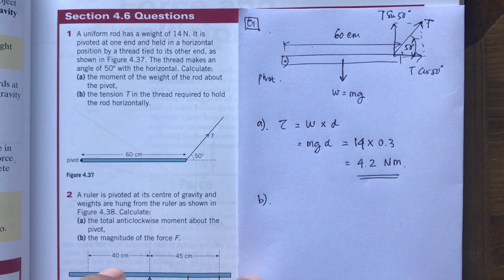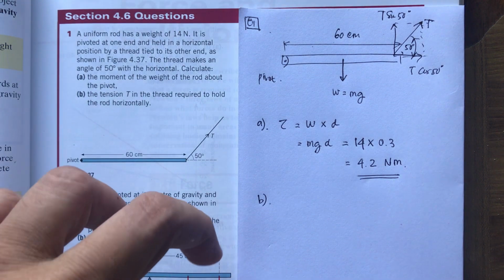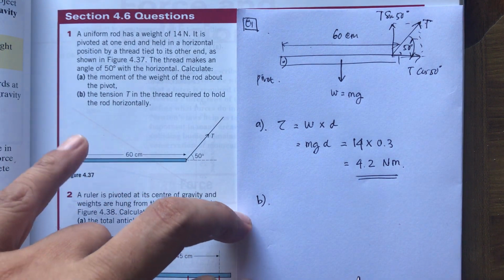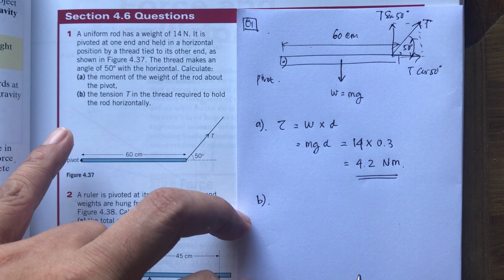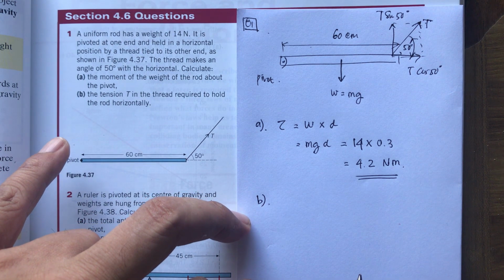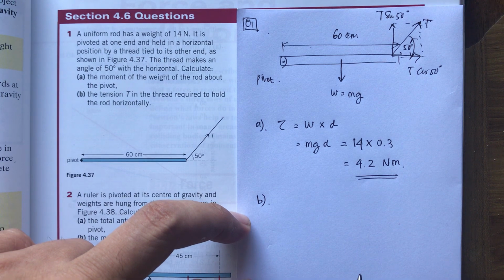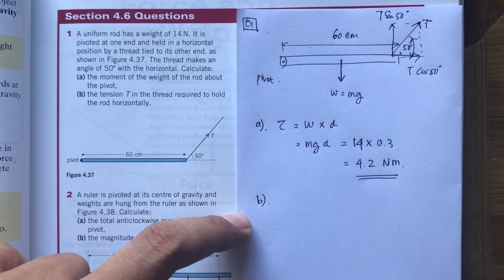And question B is the tension T in the thread required to hold the rod horizontally. Okay, I think we need to find T first.